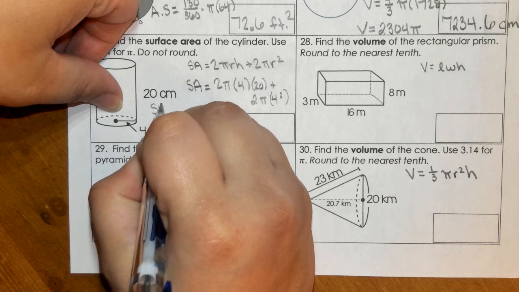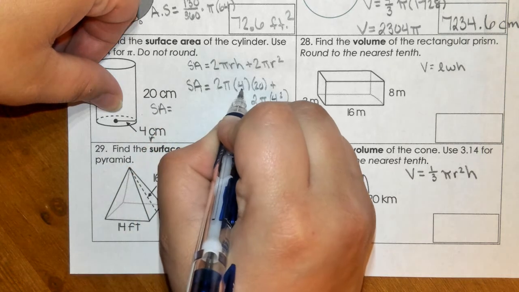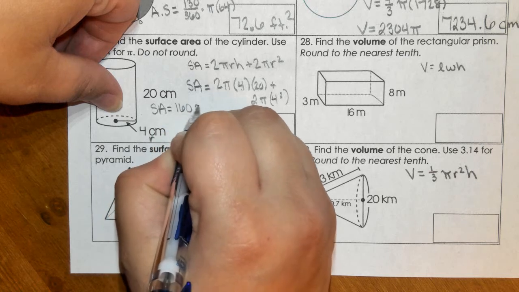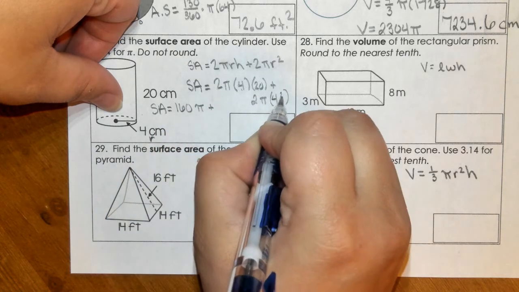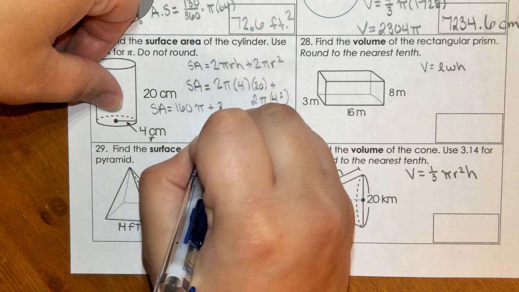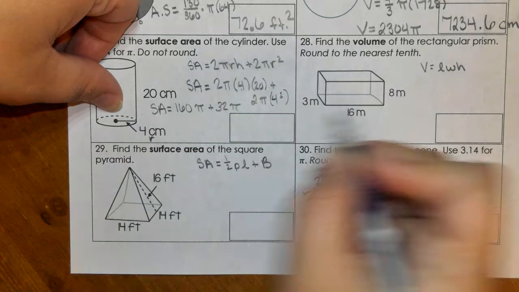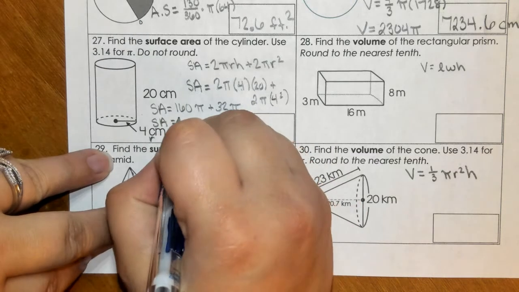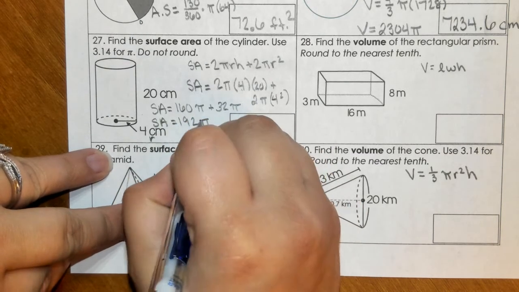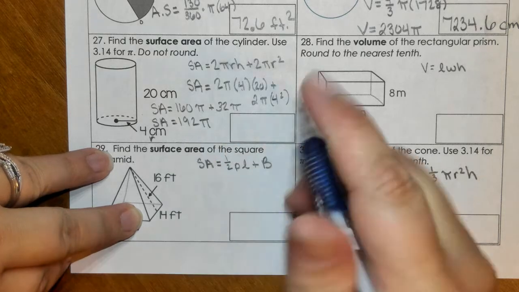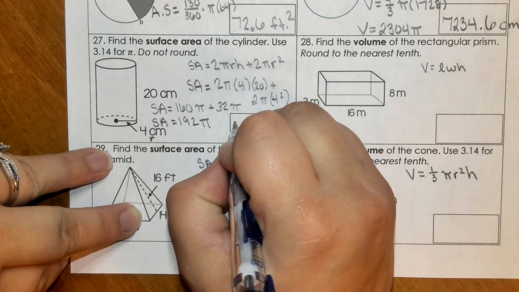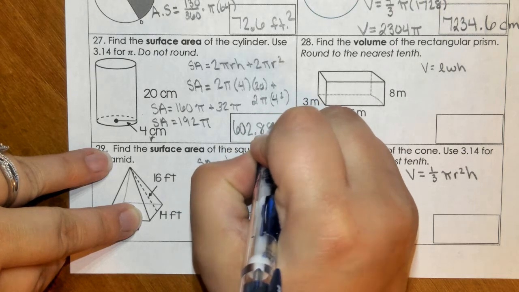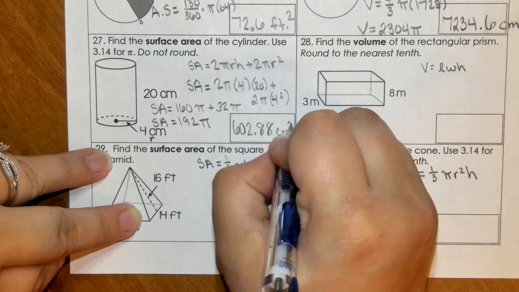So to simplify this, 2 times 4 is 8, 8 times 20 would be 160. 4 squared would be 16 times 2 is 32, and then I got pi. So if I add those together, 160 and 32 pi, we get 192 pi. Obviously, that's 3.14. If I multiply that, we get 602.88 centimeters squared.